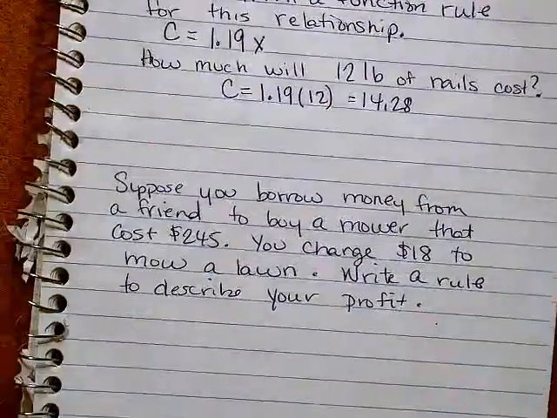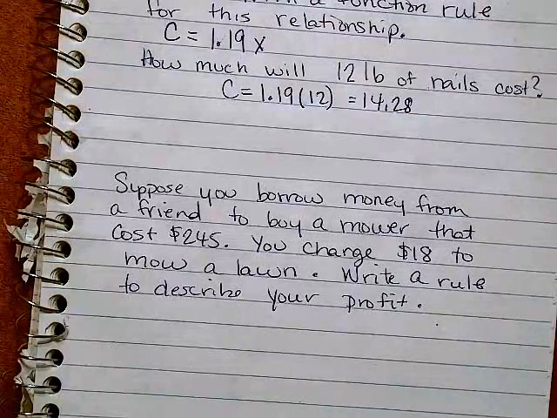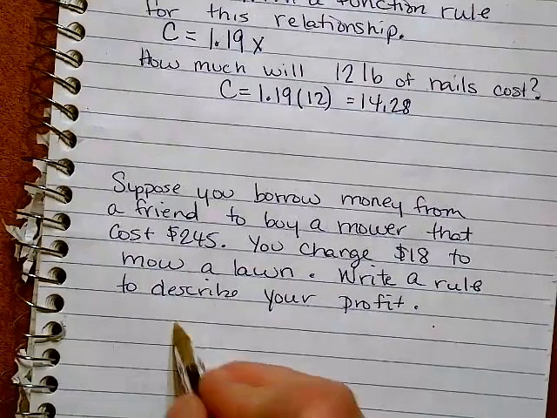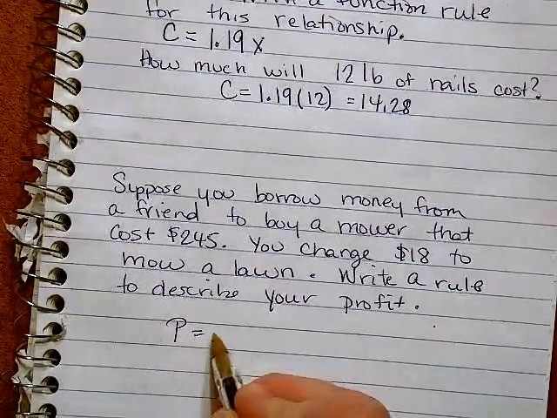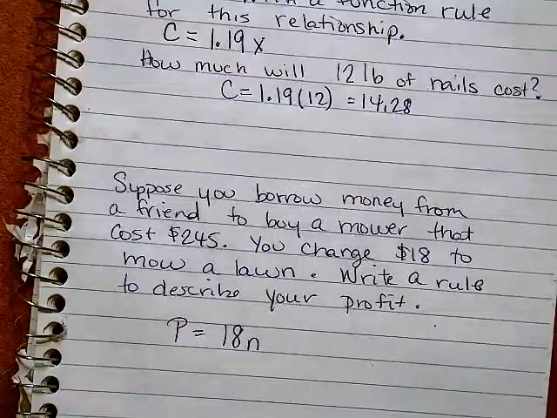You have another problem here. It says, suppose you borrow money from a friend to buy a mower that costs $245. You charge $18 to mow a lawn. Write a rule to describe your profit. So, how are you going to profit? Well, first thing you're going to have to do is pay back the person for the lawnmower. So the profit is 18 times the number of lawns you mow, that's where you get money.